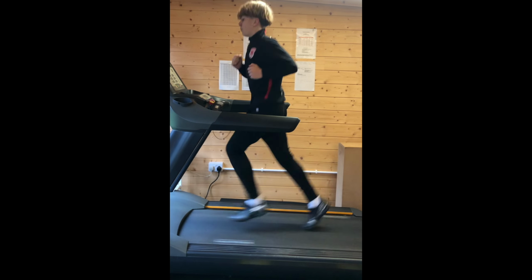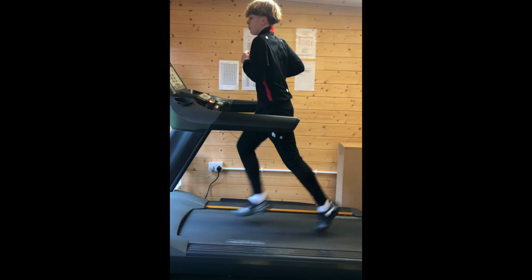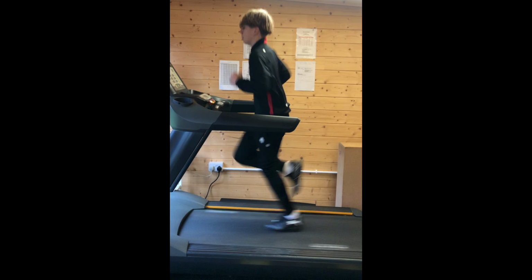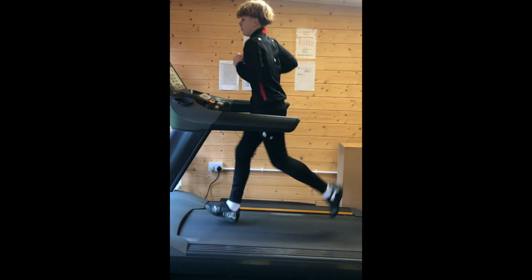This video is a look at Demir running at 12.5 kilometers per hour, 2.5% incline. The video we didn't look at before. I'm going to break it down as I did in the session, and we'll start by looking at how Demir is landing, and we'll look at whether there's a difference between the right and the left foot.